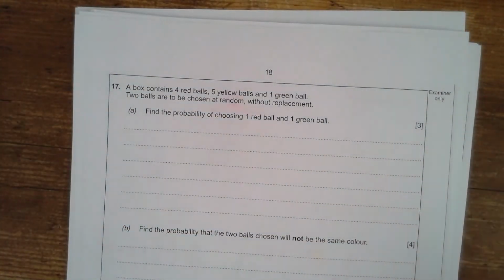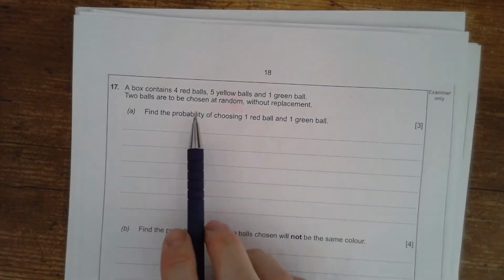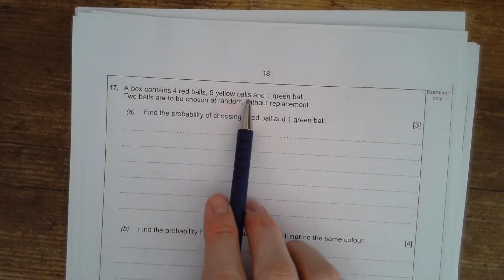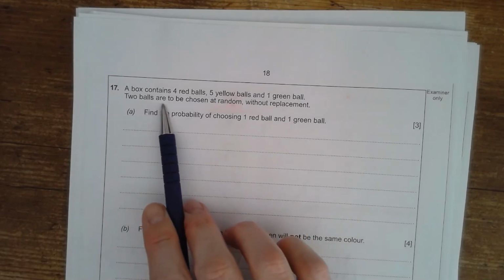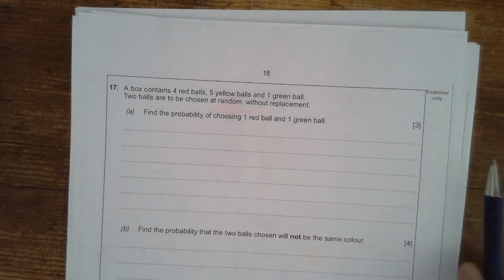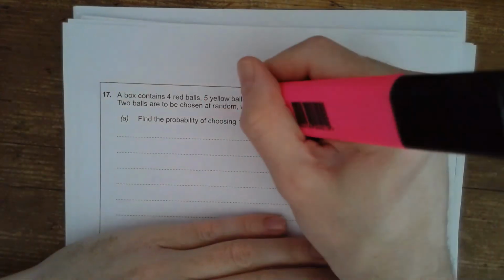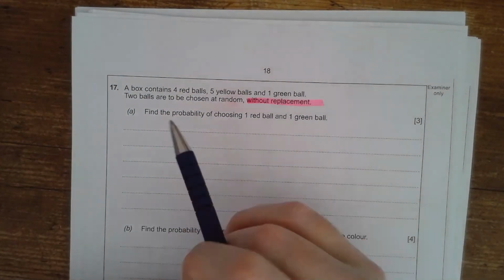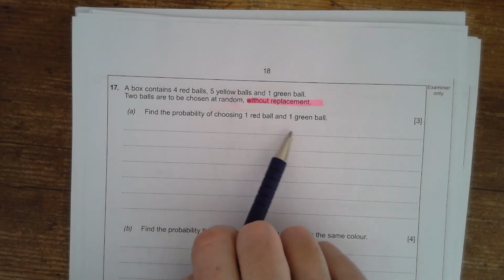Okay, the next question says, a box contains four red balls, 5 yellow balls, and 1 green ball. 2 balls are chosen at random without replacement. We're on page 18, we're very close to the end. It was bound to be a without replacement question. Find the probability of choosing 1 red and 1 green ball.